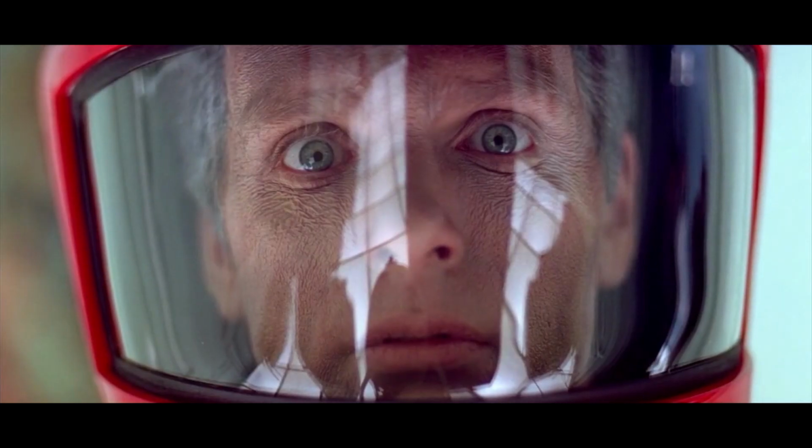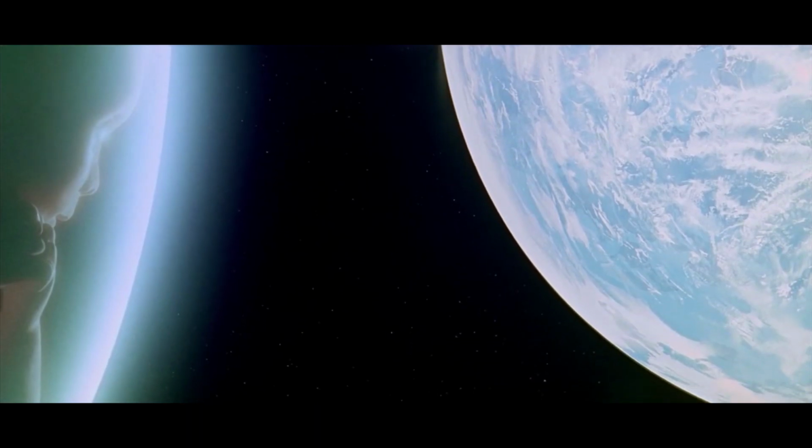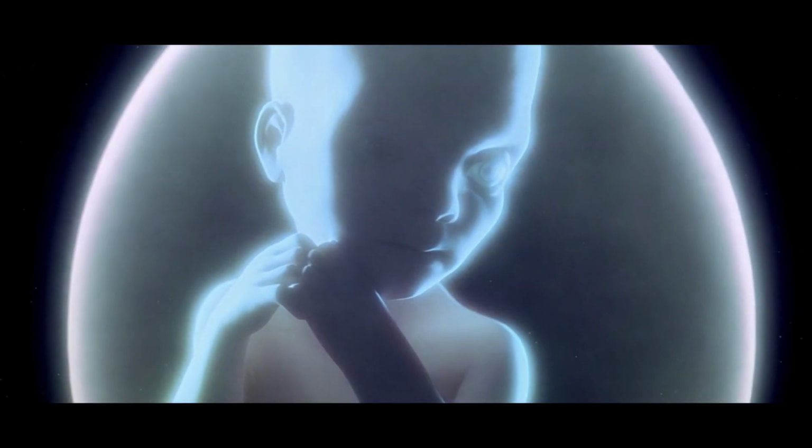The climax part is just an imaginary part where Dr. Bowman experiences the creation or expansion of the universe. The part where Bowman sees himself in various timelines of becoming old and wishing the black monolith to give him rebirth is just fiction. And there is nothing to compare this with reality.